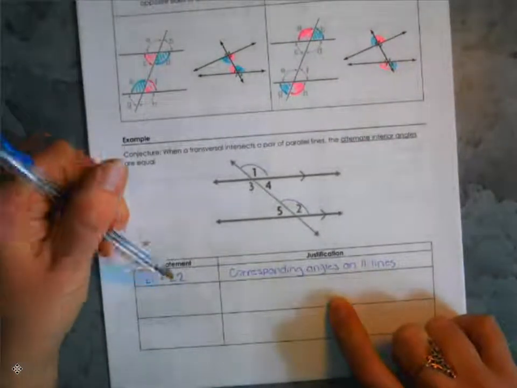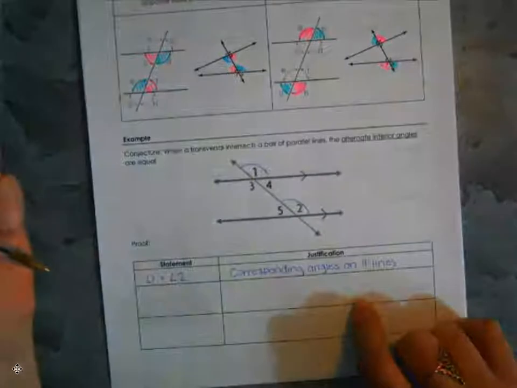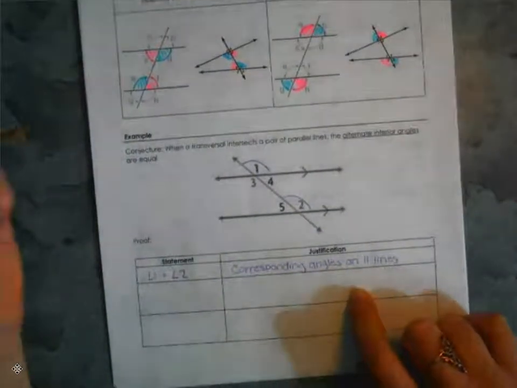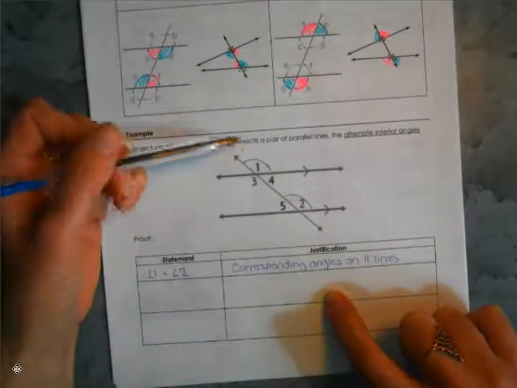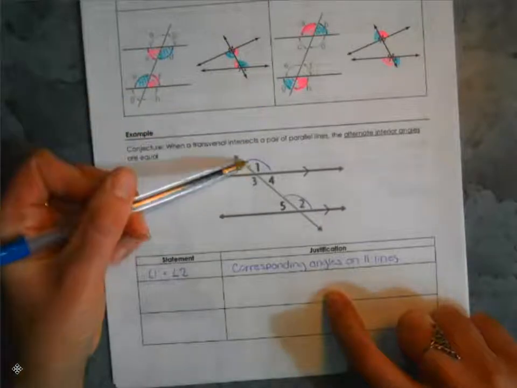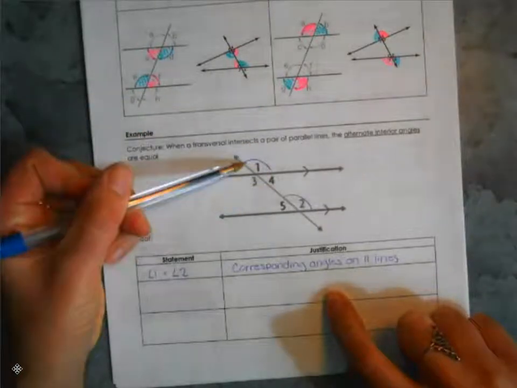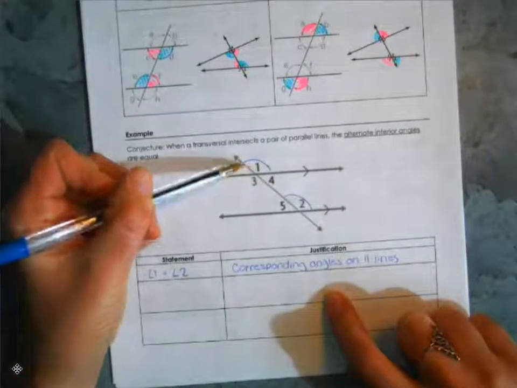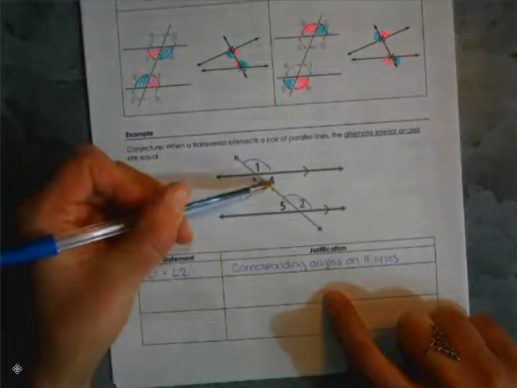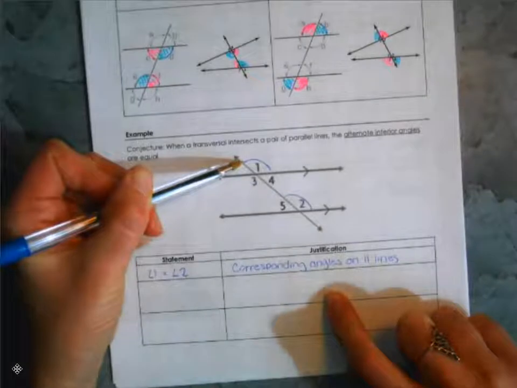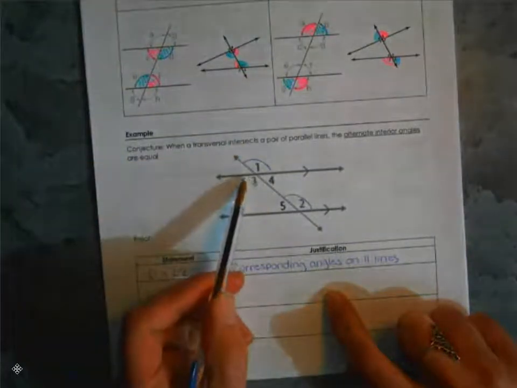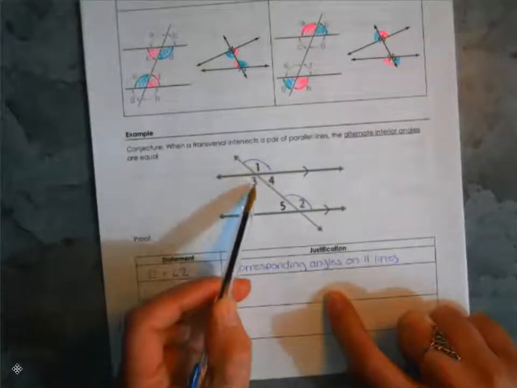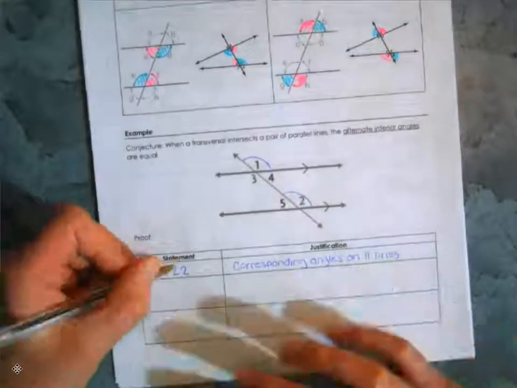So if we know angle 1 is equal to angle 2, what other angles can we figure out? Well, for one thing, we know that angle 1 and angle 4 are supplementary, right? So that means they have to add up to 180 because they are on a straight line. And we also know that angle 3 and angle 4 would have to add up to 180 because they also form a straight line.